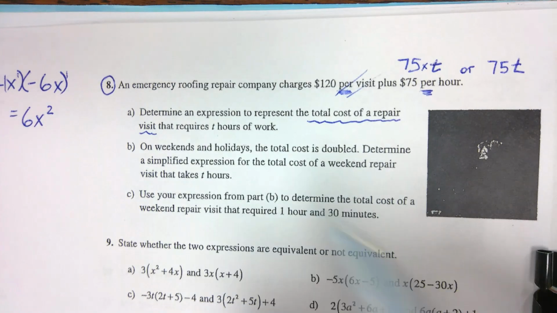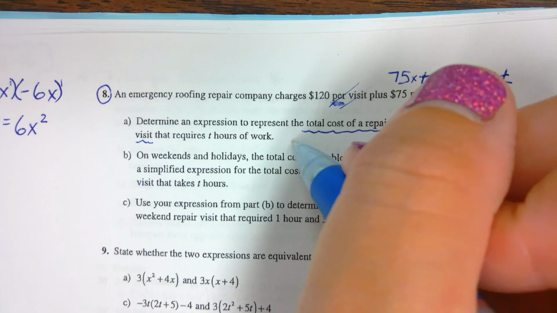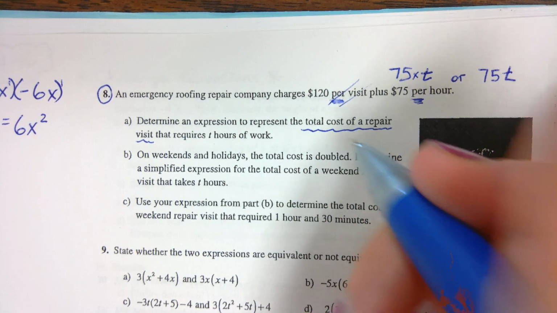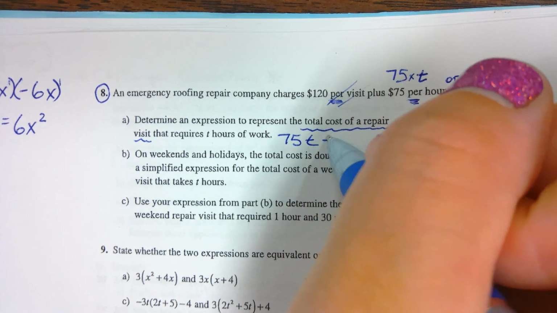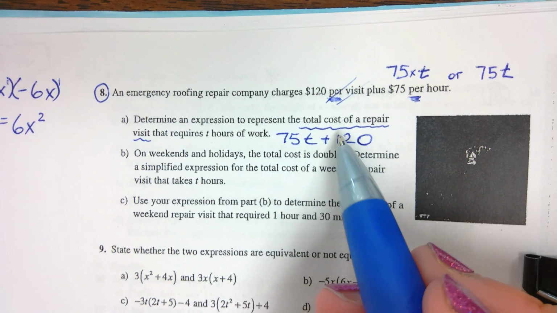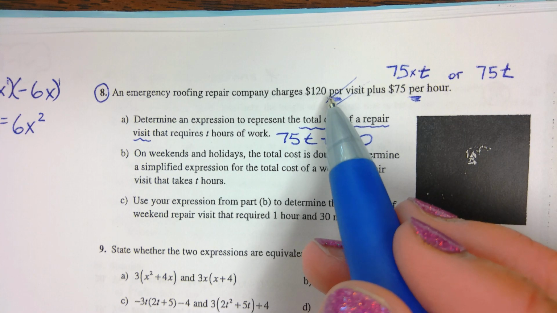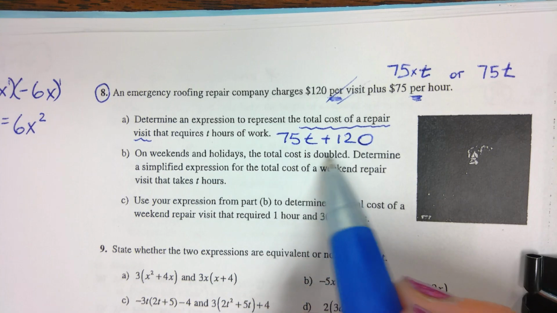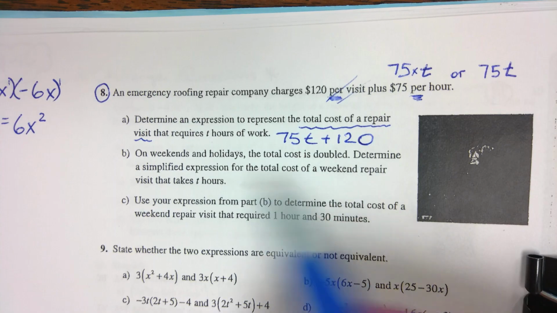All right, so if I were to write an expression, it's been in the homework. Claire, what did you write? Great. Okay, $75 per hour, and then on top, I have to add on that $120 one-time fee. Okay, on weekends and holiday, the total cost is double. Determine the simplified expression for the total cost of a weekend repair.